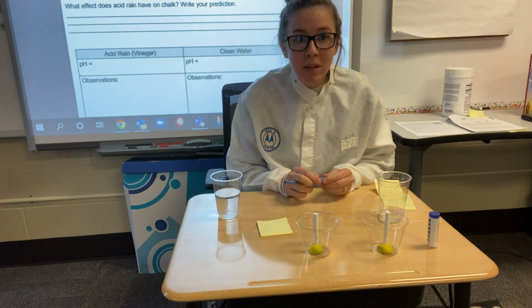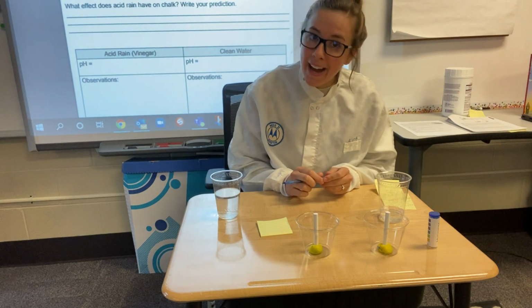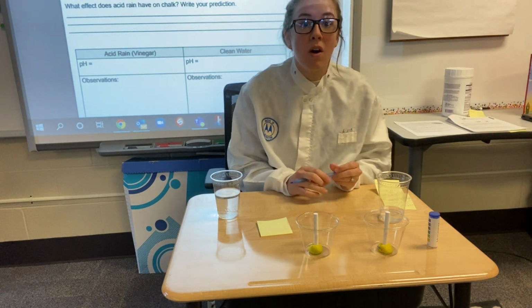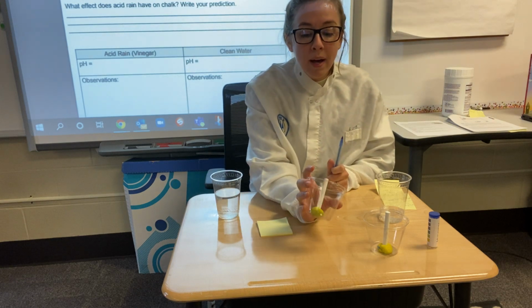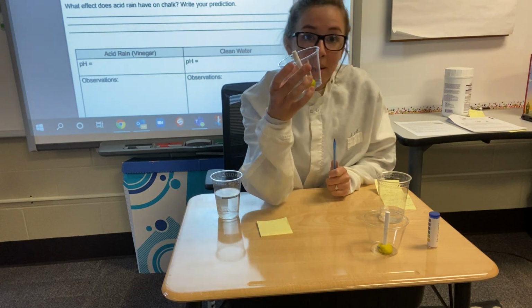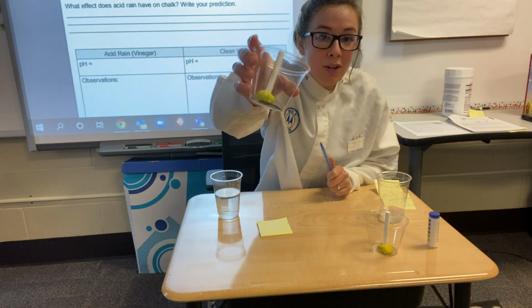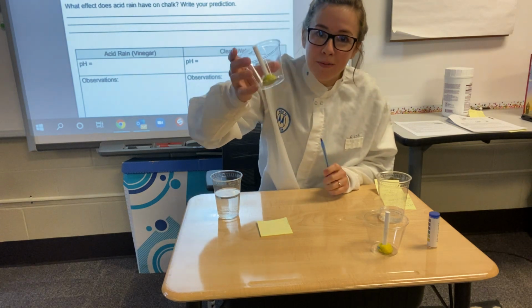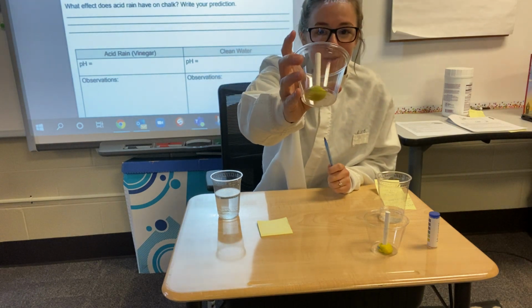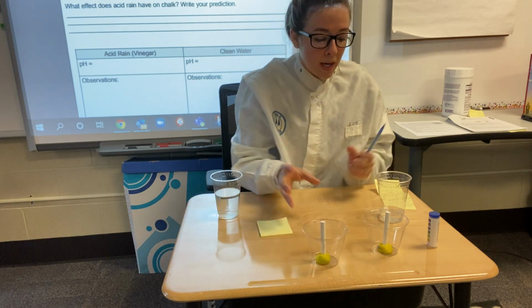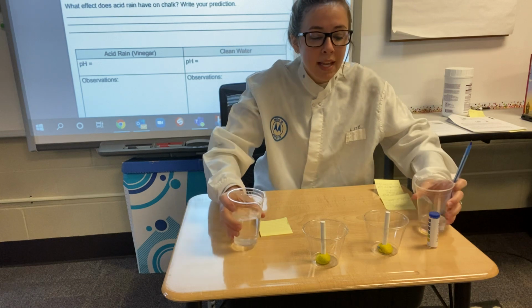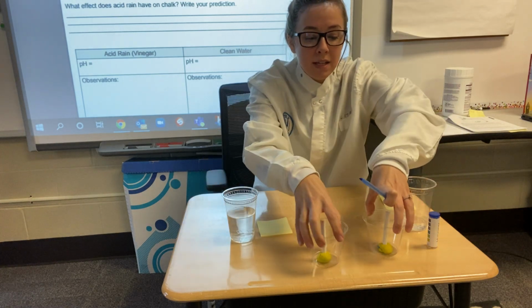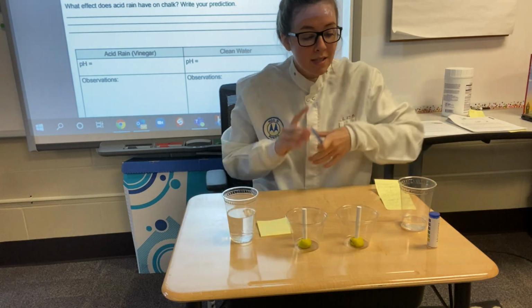So today we are going to be exploring the effects of acid rain on buildings and statues that might be made from limestone. So what I have here in these little cups is a beautiful statue. Can't you tell? No, it's a piece of chalk, but we can pretend it's beautiful, right? So we've got our statues right here, and we are going to be exploring different types of liquids and their effect on these statues.